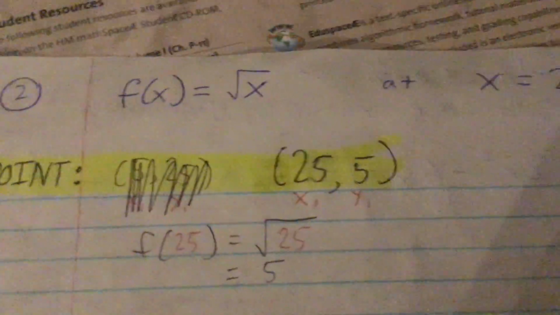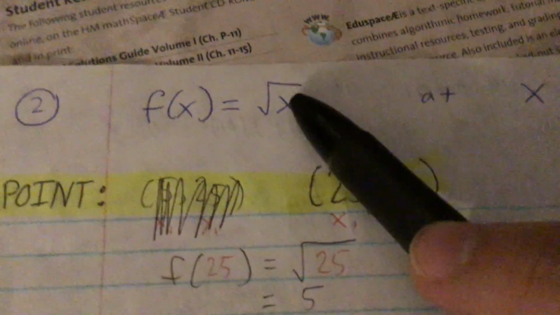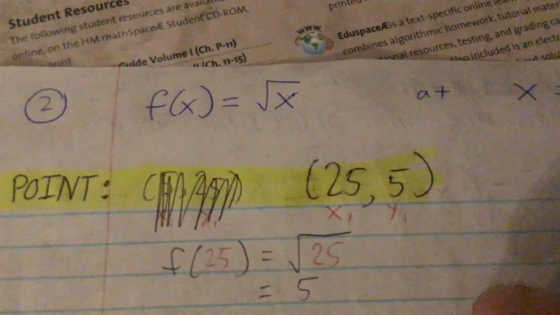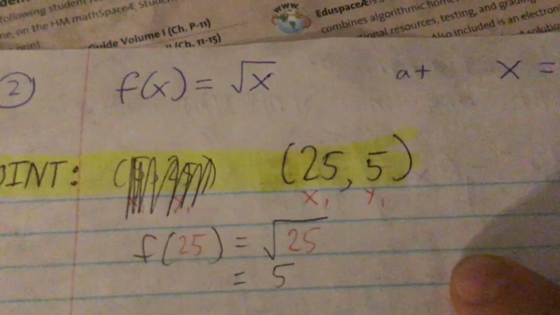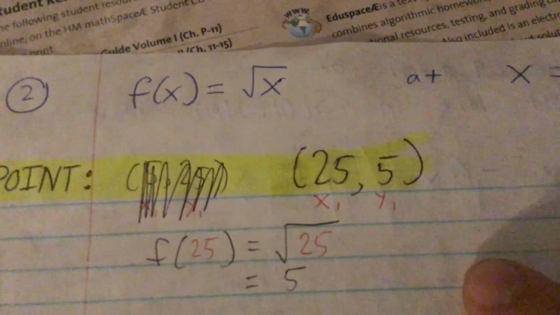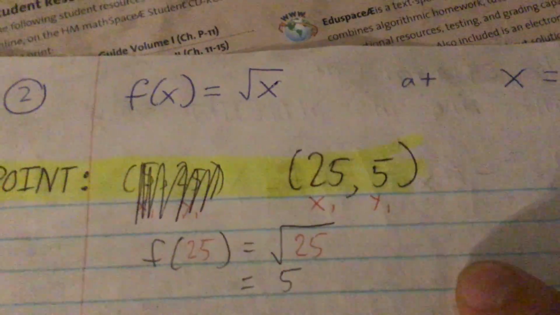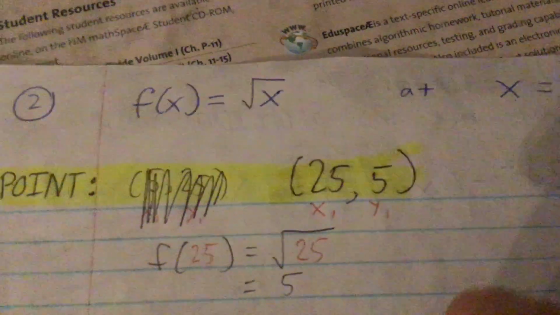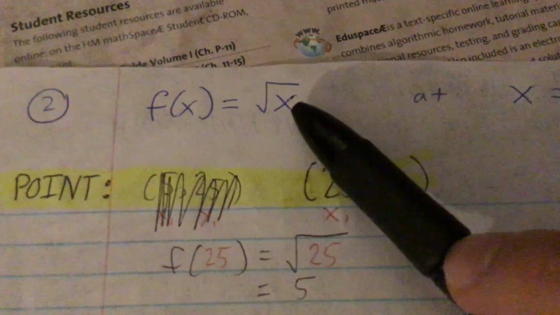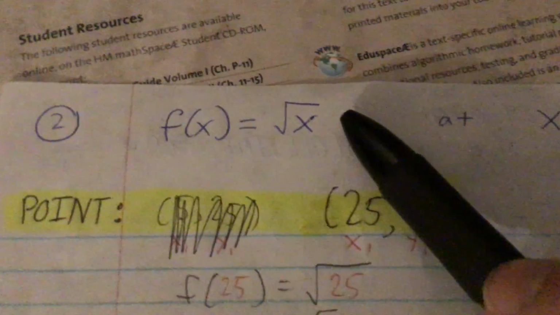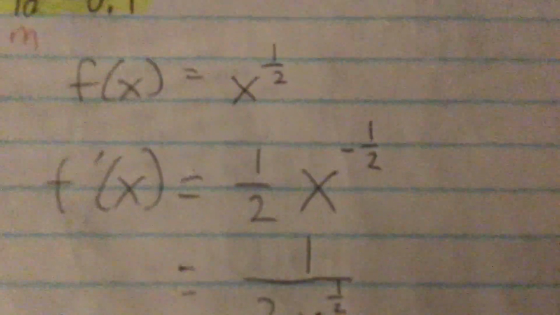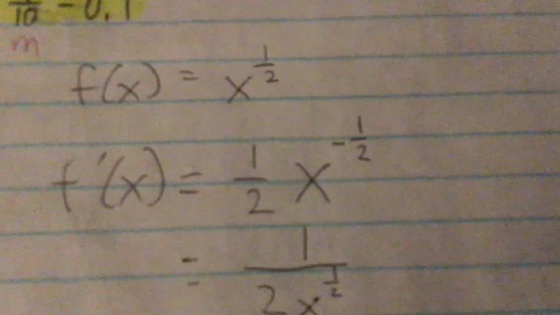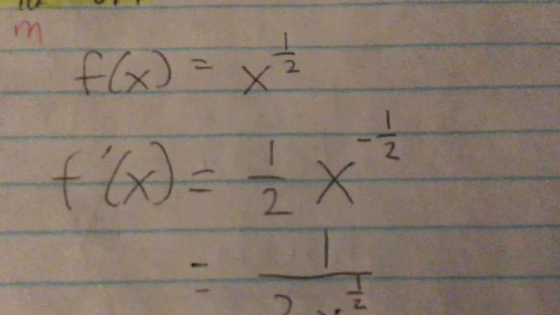Go back a few tests. I don't know how to handle the square root. Could I take the derivative of the square root of x? Yes. I know that the square root of x is technically to the 1/2 power. So I've converted this into f of x is equal to x to the 1/2 power.